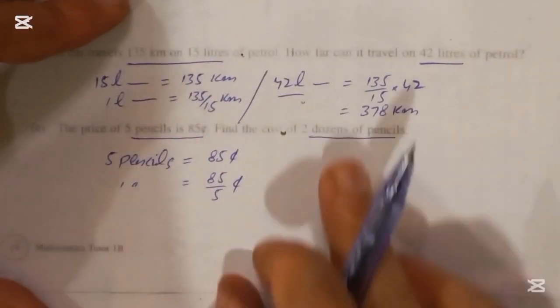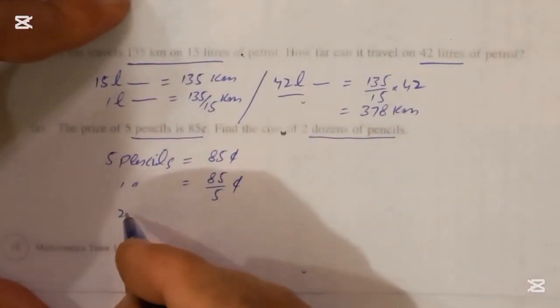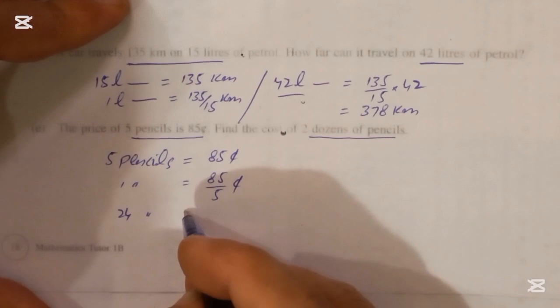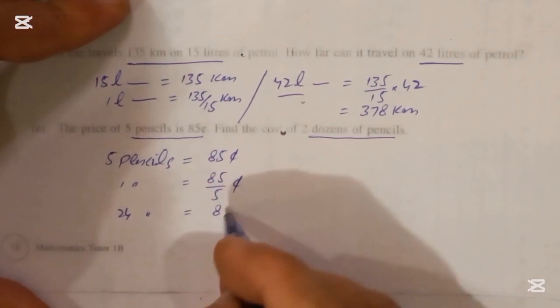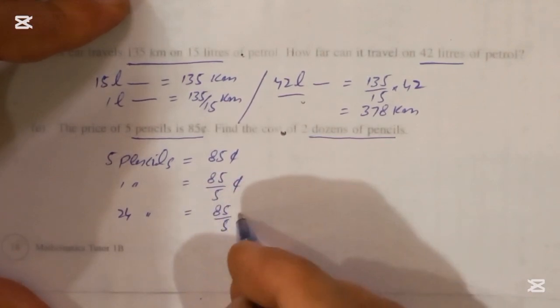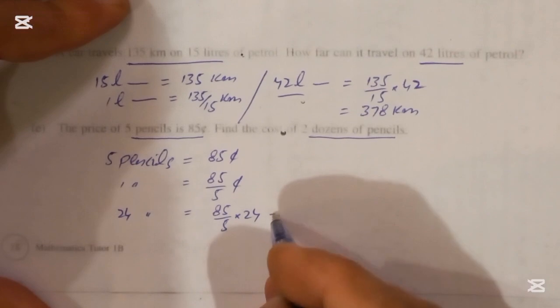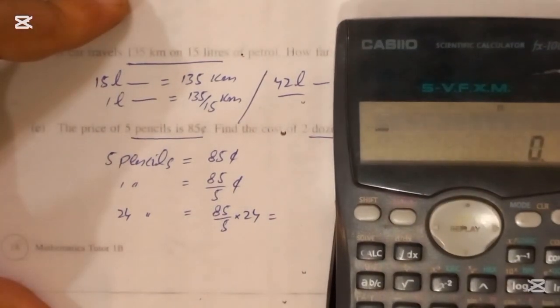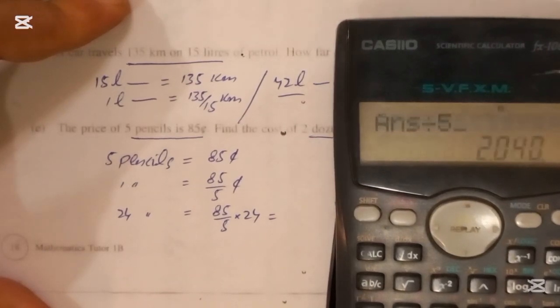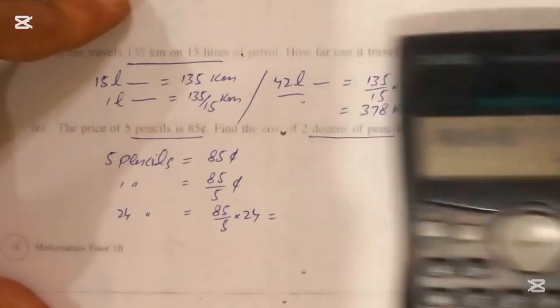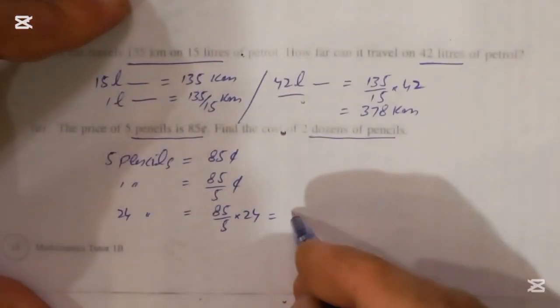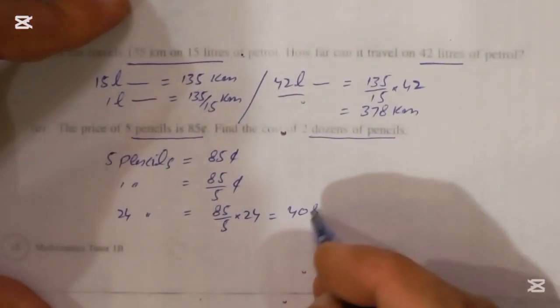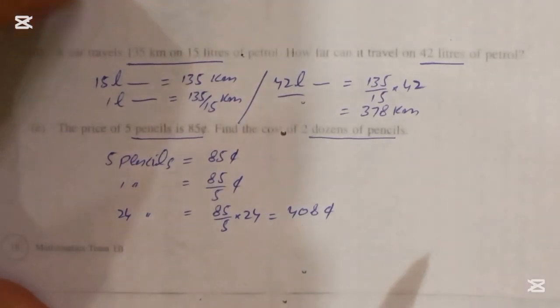So in 2 dozen there are 24 pencils, so 24 will be multiplied on both sides. So 85 over 5 multiplied by 24. Solving this on the calculator will give us the answer, that is 85 multiplied by 24 divided by 5. That is 408 cents. So this is the answer.